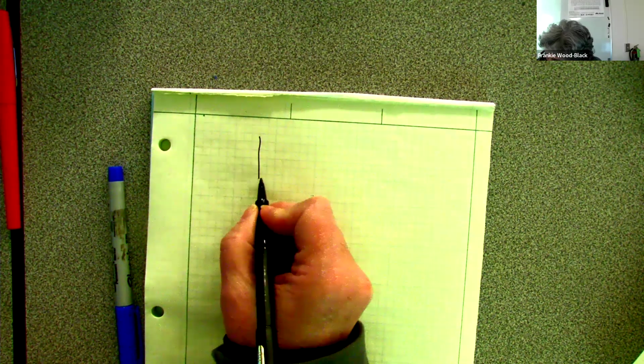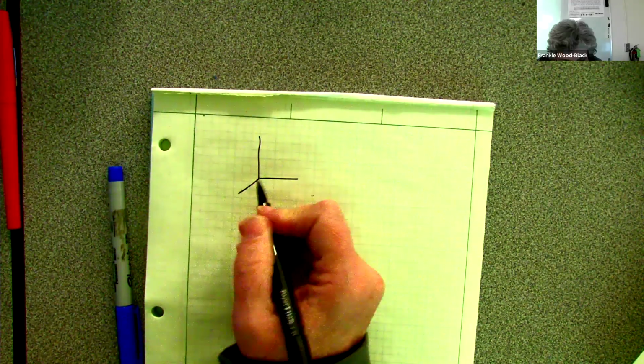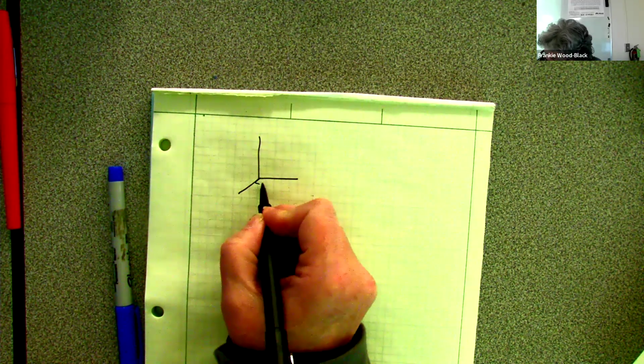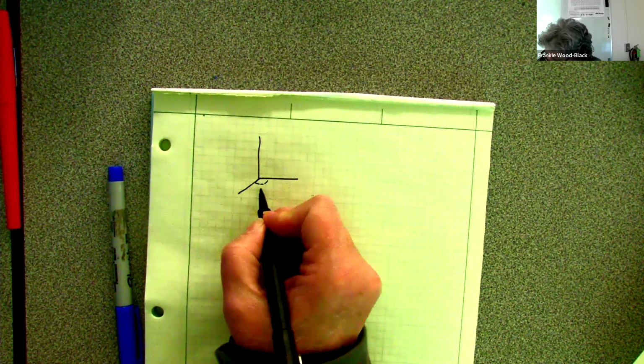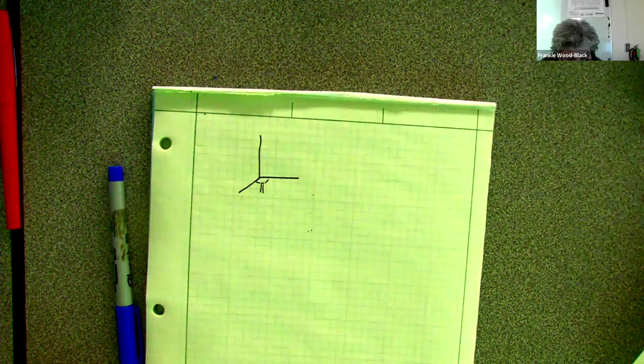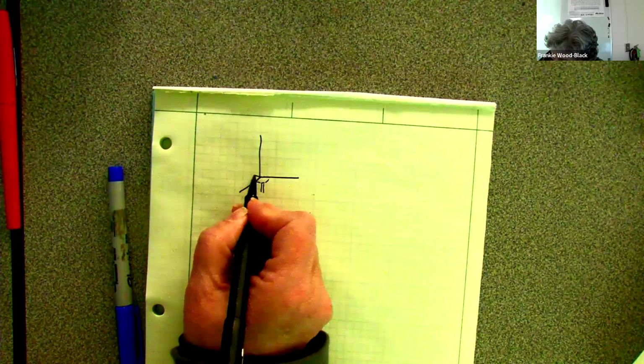So let's take a vector. Basically, I have a bolt here, and we're going to apply a force vector in this direction.